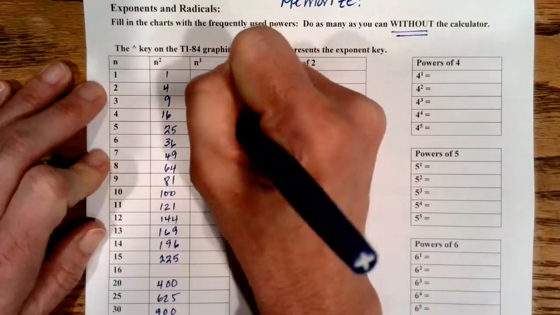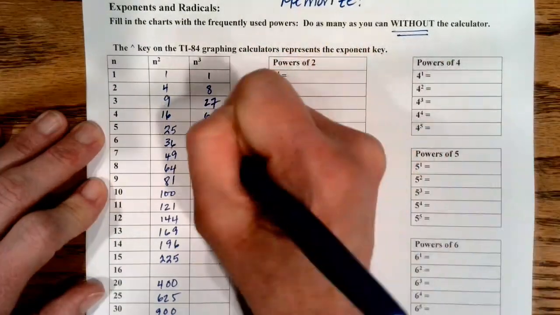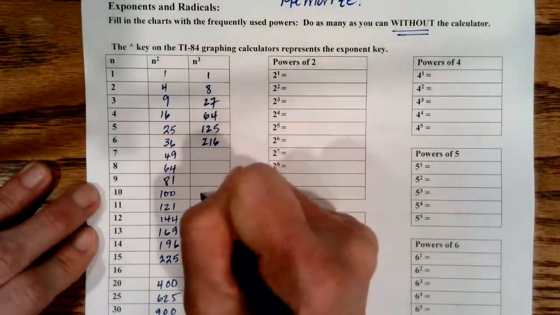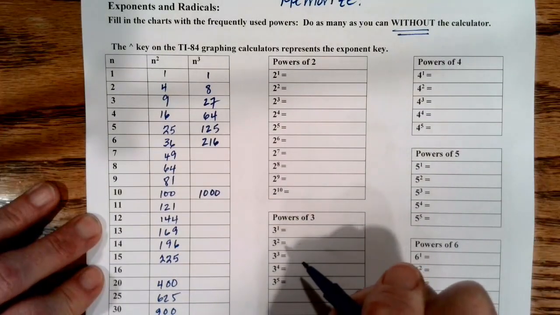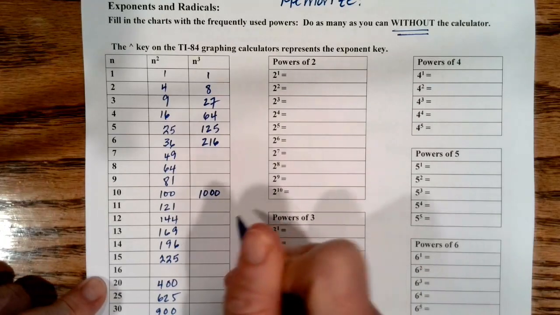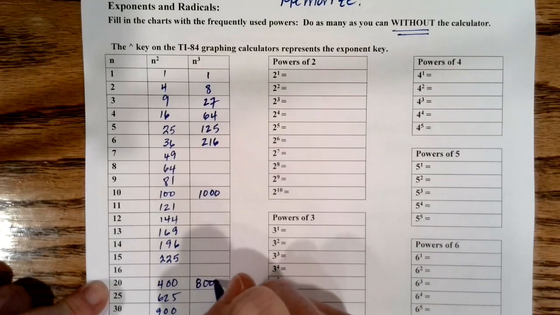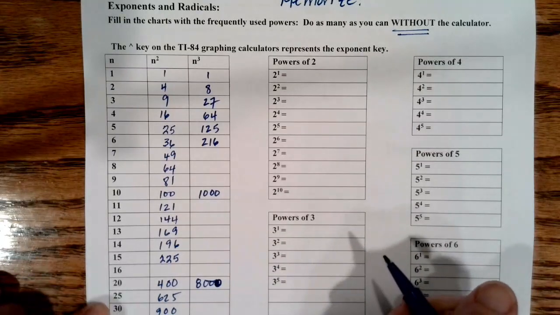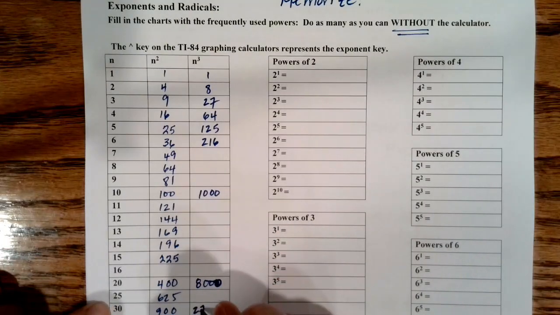So have a little contest with yourself and see how many of these you can do without the calculator. It's about the max for me. I know that 10 cubed is 1,000. And I know that 20 cubed is going to be 800, not 1,000. No, 8,000. I was right. And I know 30 cubed is 3 times 3 is 9 times 3 is 27, and then there's 3 zeros on that.